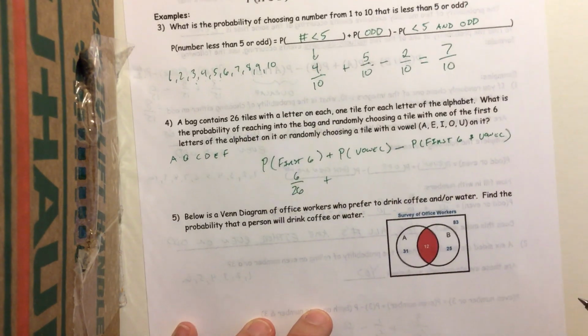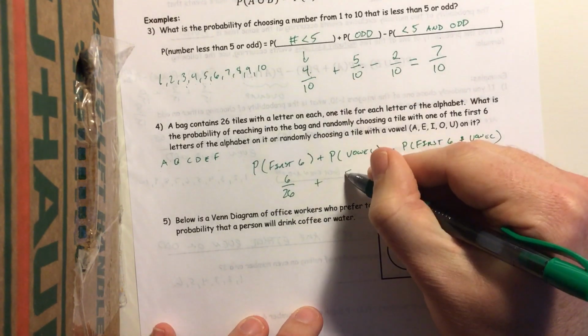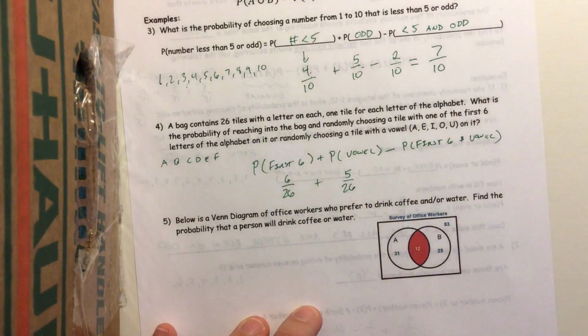What is the probability of pulling a vowel? Well, there are 5 vowels, so we have a 5 out of 26 chance. There are 5 vowels out of the 26 letters.